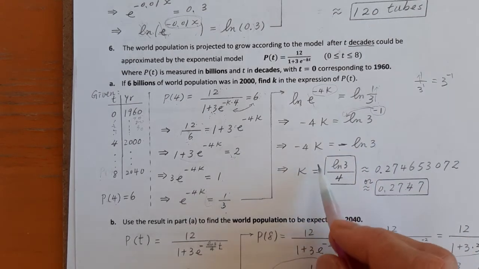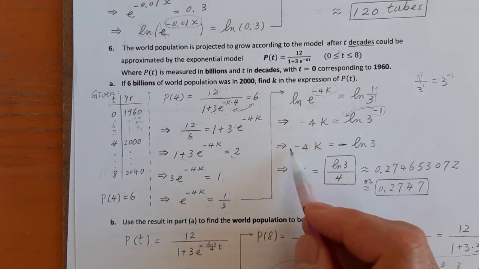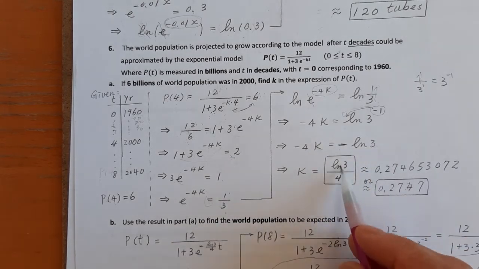Then divide both sides by negative 4. The negatives cancel, so k is ln 3 over 4.